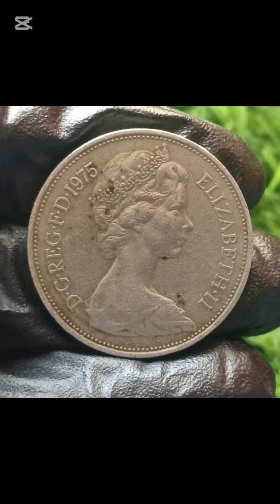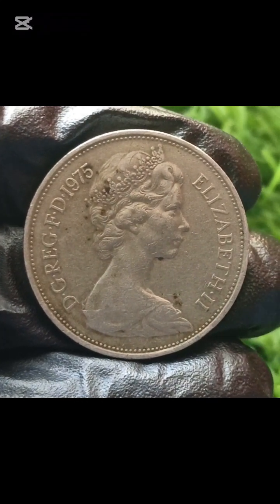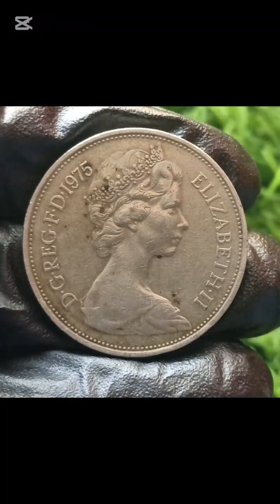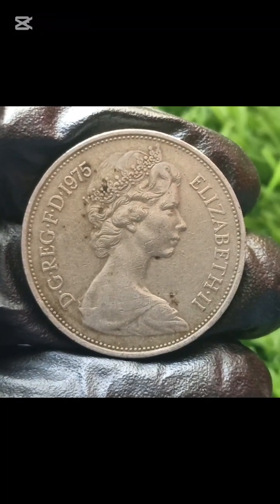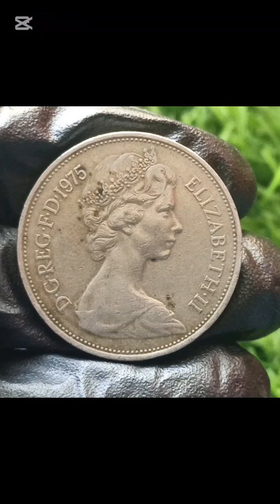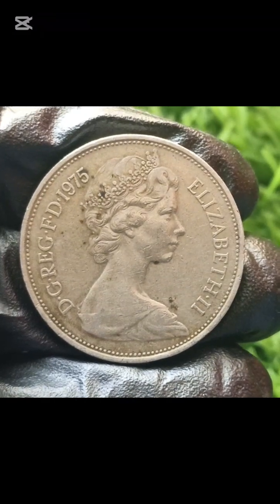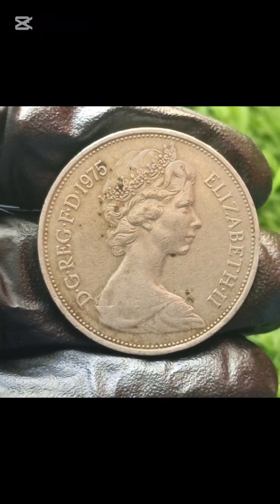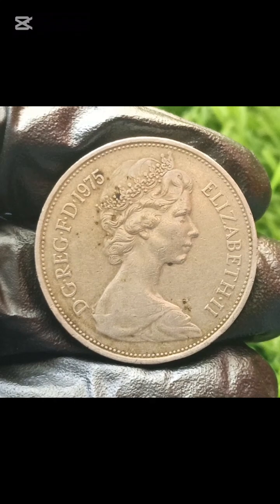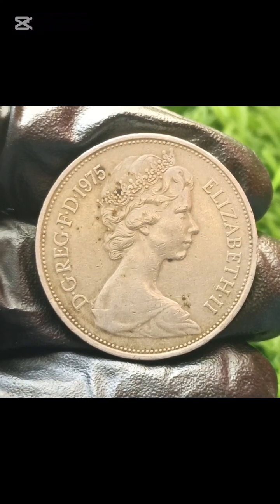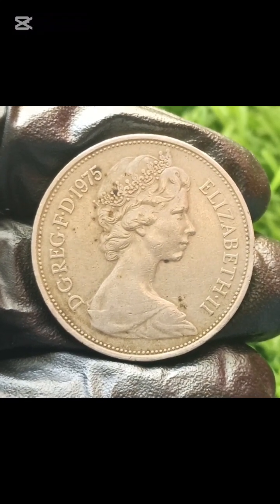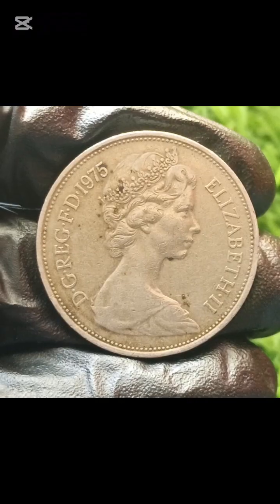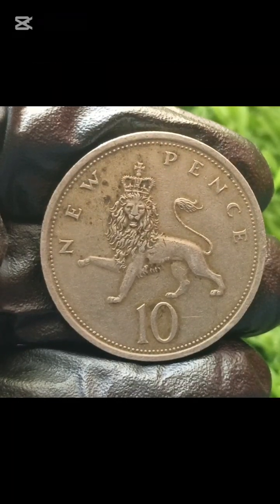Some people may wonder if the value of this coin is truly high. The answer lies in its consistent appreciation over the decades. Coins like the 1975 10 new pence have already proven their worth by steadily climbing in value, and experts believe this growth is far from over. Its high value is justified because the coin combines rarity, cultural symbolism, and an enduring story of national change.